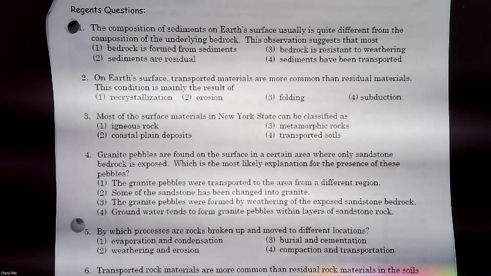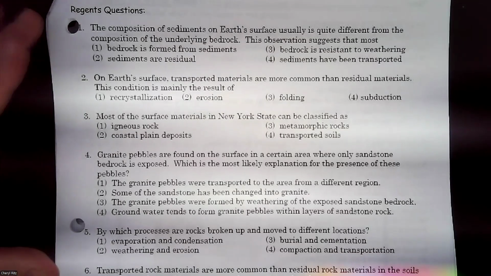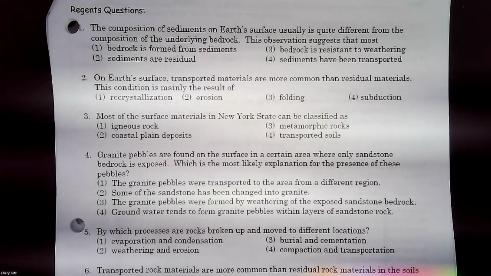Just like this whole chapter, page 15 is a lot about just paying attention. You had to read and pay attention to the words you were reading. And you did have to know a few things to go along with it. So we're just seeing that the composition of the sediments on the surface are different than the bedrock. And they want to know why. So, teachable moment. I do want to make sure you guys know what a few of those words mean.